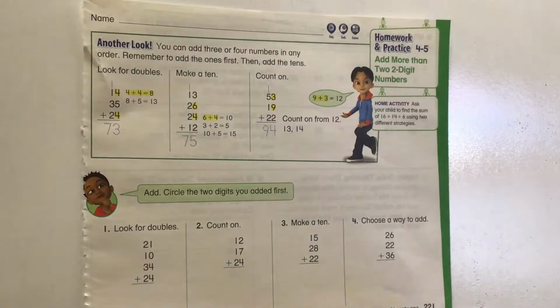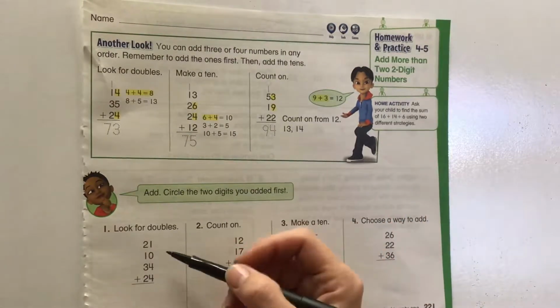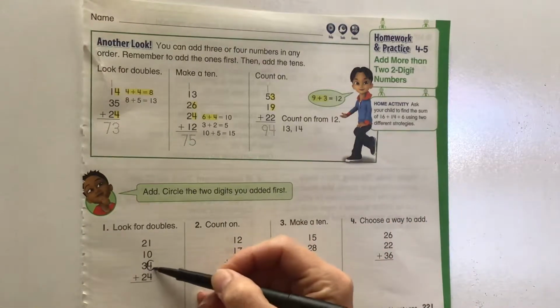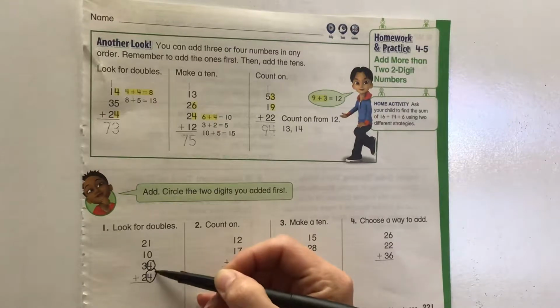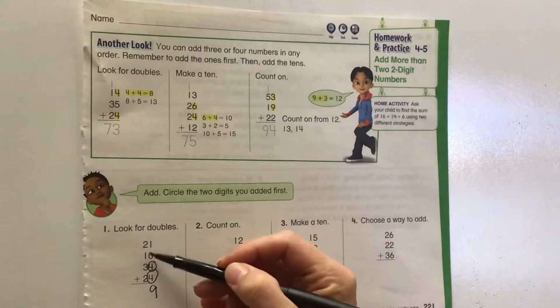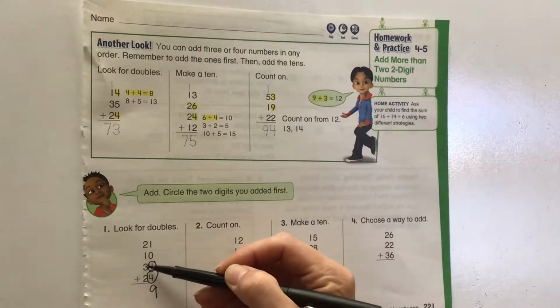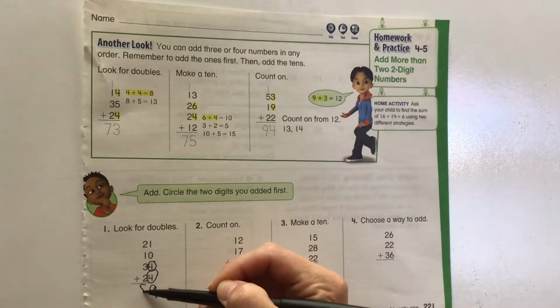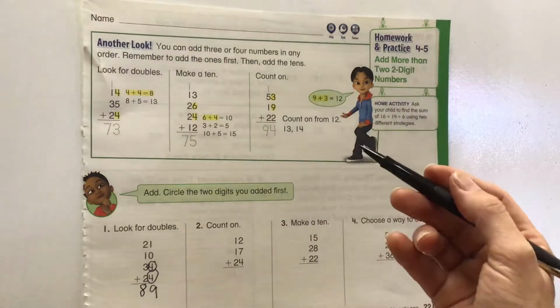So go ahead and take a look here at number 1, looking for doubles. We've got doubles. We've got 2 4s down here. We know 4 plus 4 is 8, plus 1 more is 9. And then 2 plus 1 is 3, plus 3 more is 6, 7, 8, that's 89.